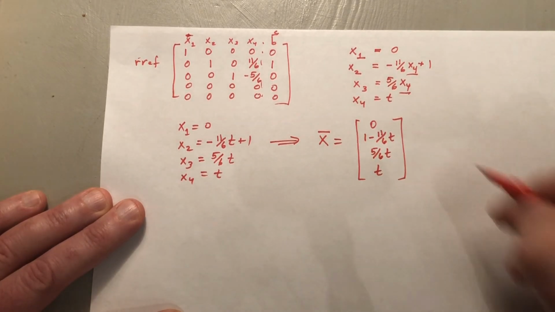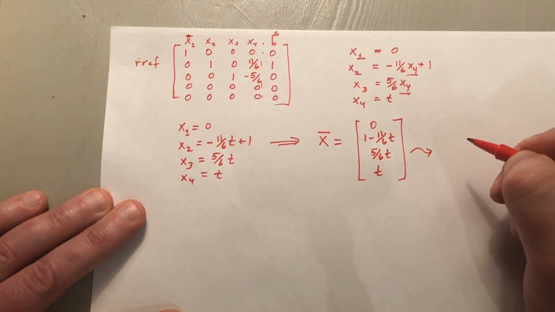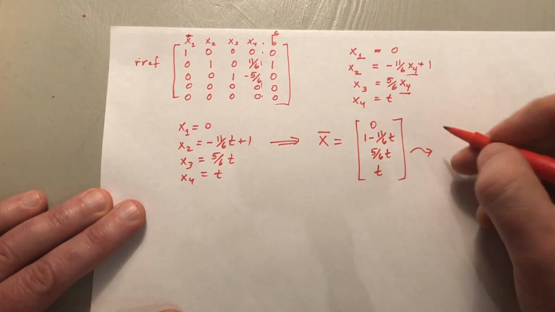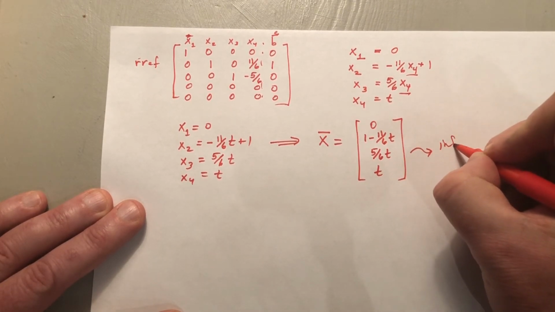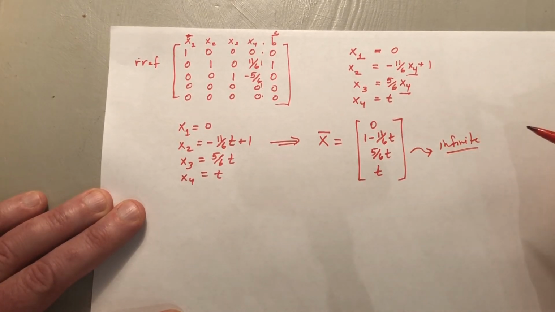Notice that I got an infinite steady state matrix, right? There are an infinite number of them. How do I know that? Because I've got a free parameter in there, and t can be any real number.